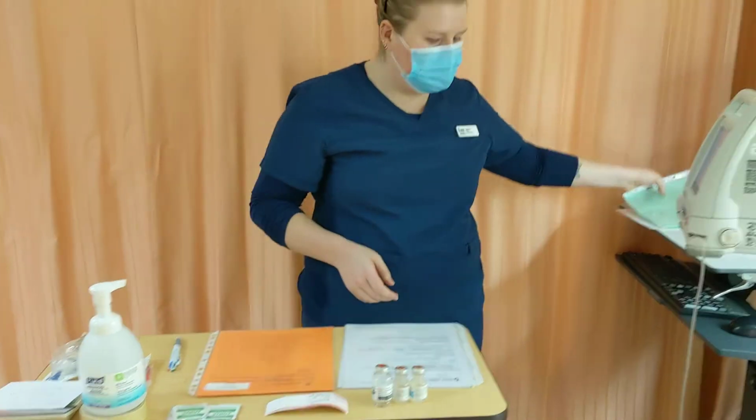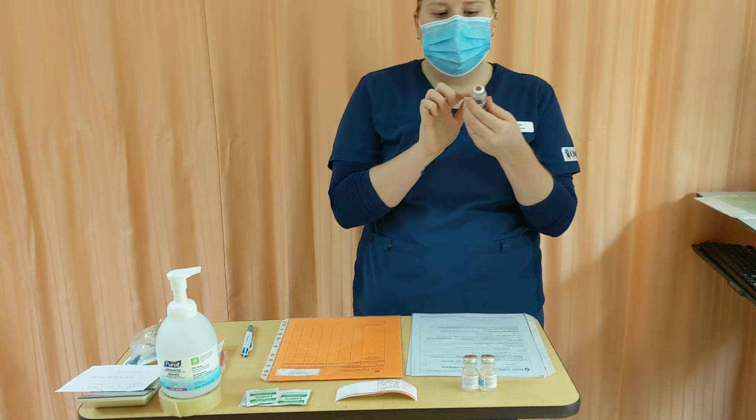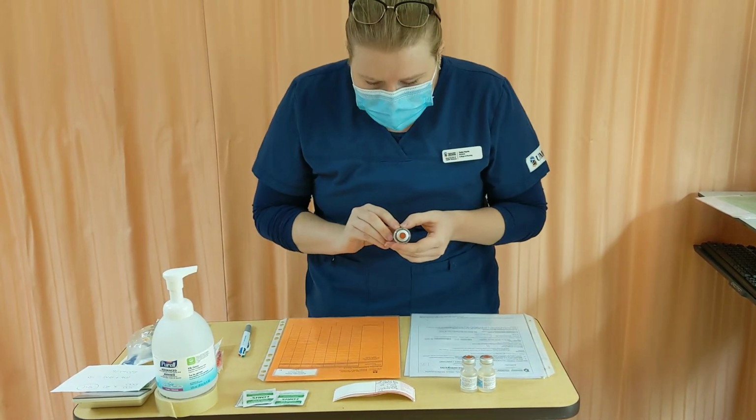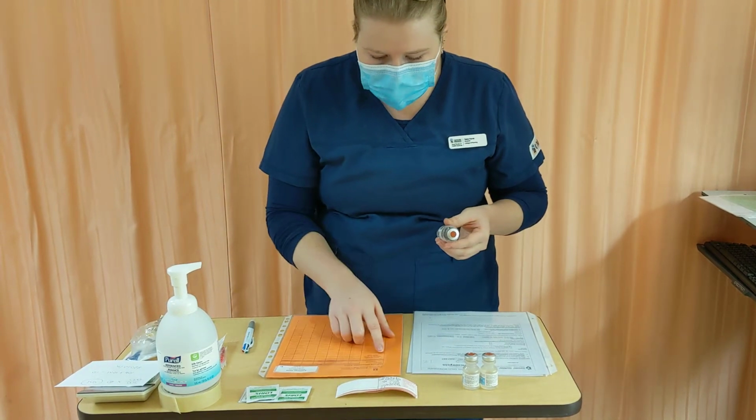So I'm just going to put my physician's order aside. I'm going to wash my hands, and I've already grabbed my right drug from the Pyxis. I'm just going to make sure it's not expired, and it's not expired. So I'm going to go ahead and do my first check here. We have Vancomycin, right drug. We have Fiona Friedman, right patient, 500 milligrams.